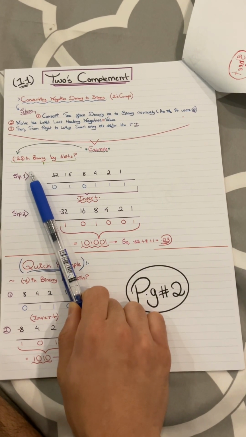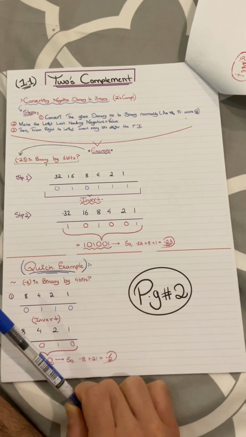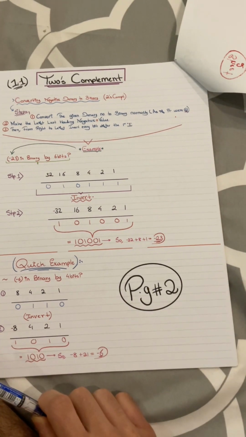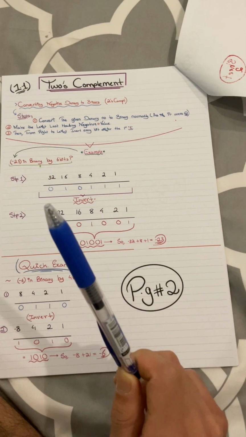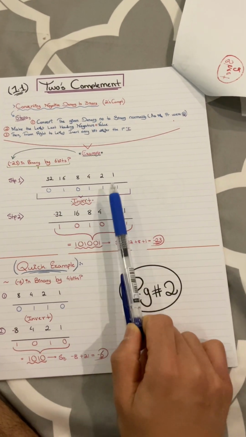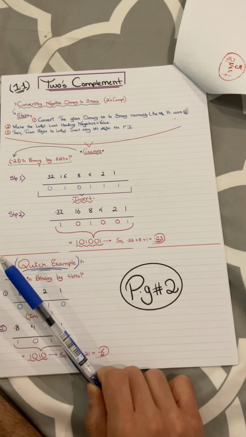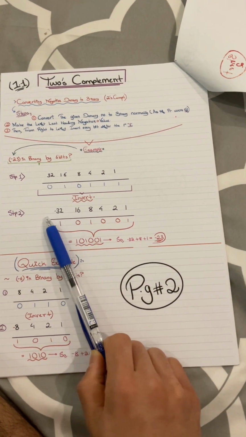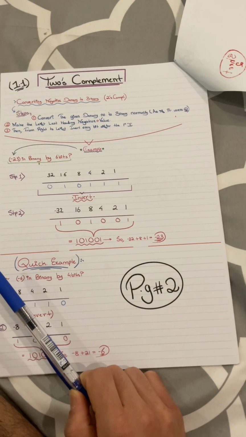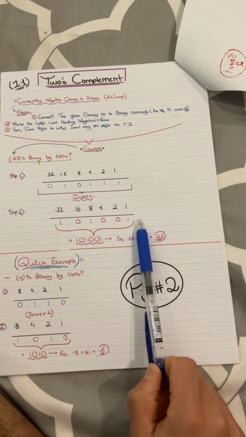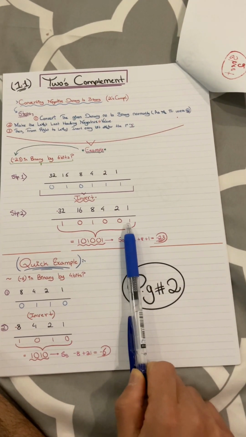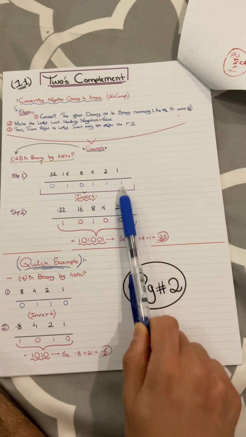Negative 23 in binary in 6 bits. So how do you convert the denary to binary? Normally, imagine as if it's positive. Put the headings, put 1 under each one that adds up to give you 23. Now what are you going to do? You're going to put a negative in the left last digit, and you're going to invert from right to left after the first one. So 1 remains the same.